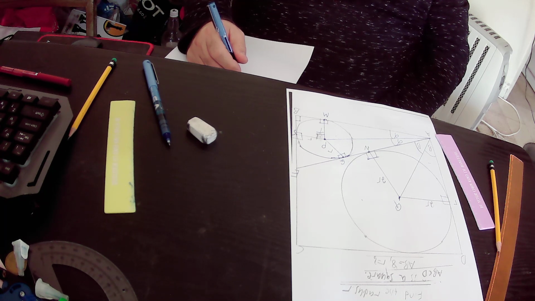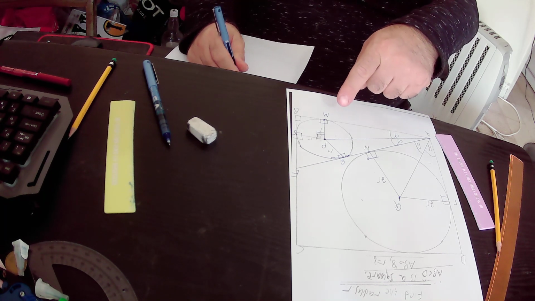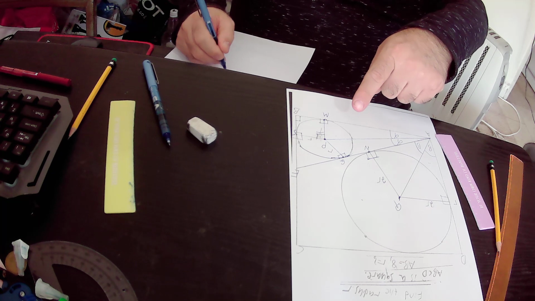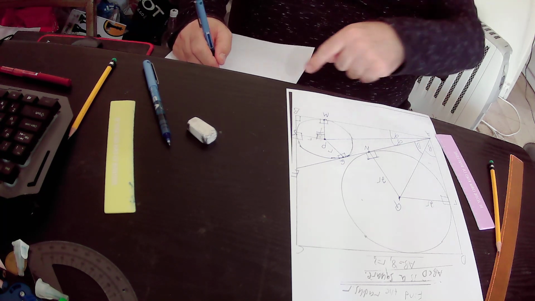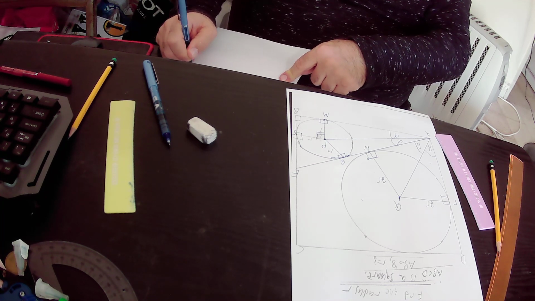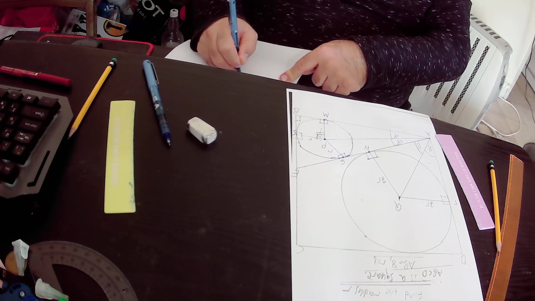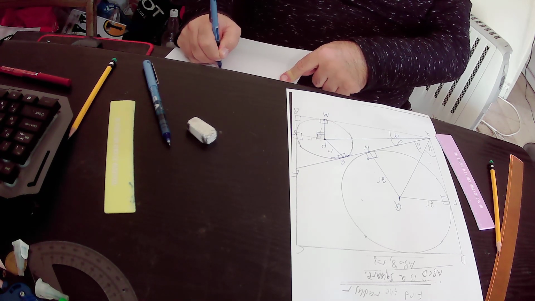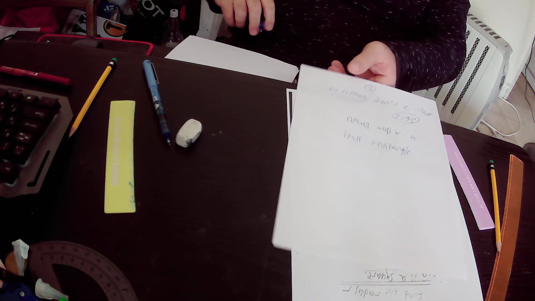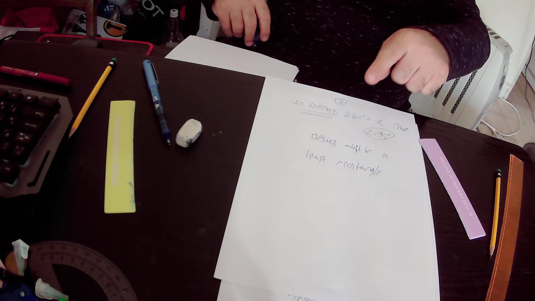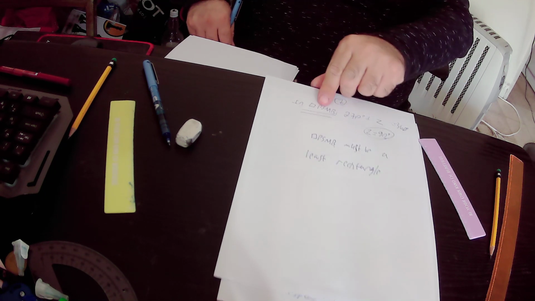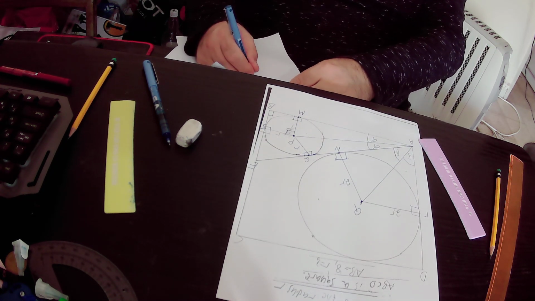Because quadrilateral PSMB has four right angles, quadrilateral PSMB must be at least a rectangle.